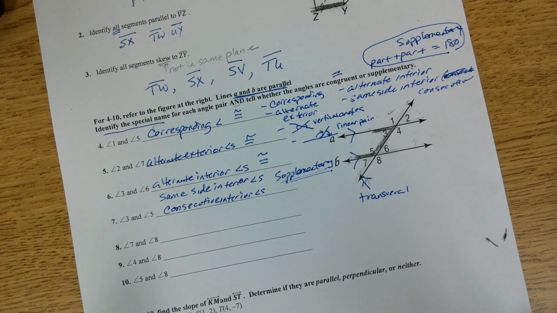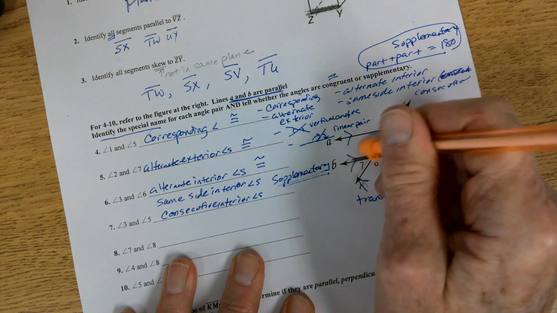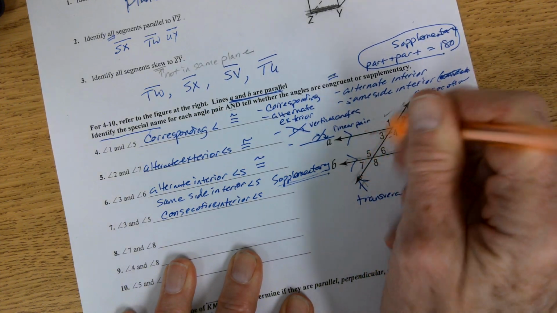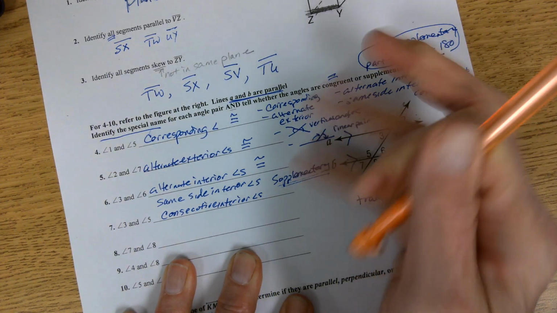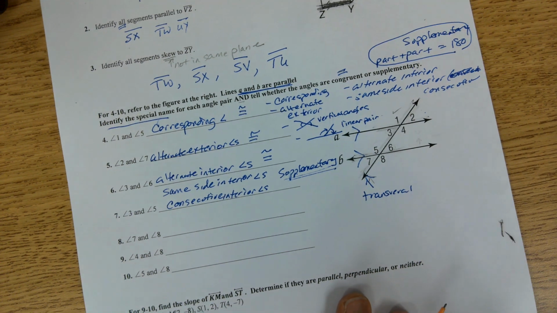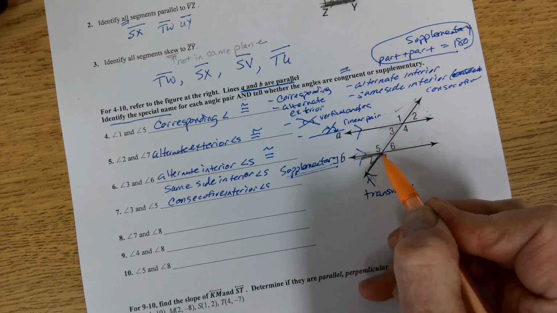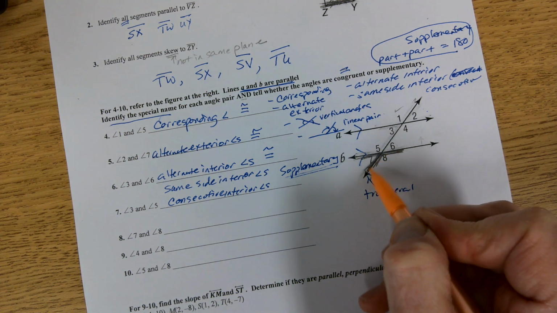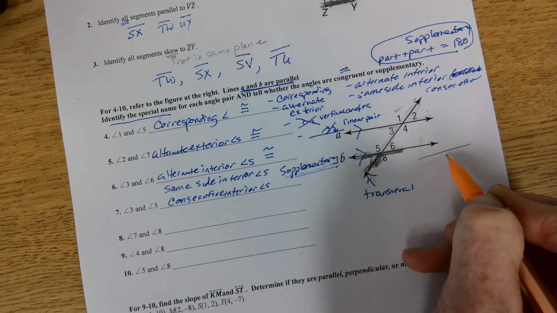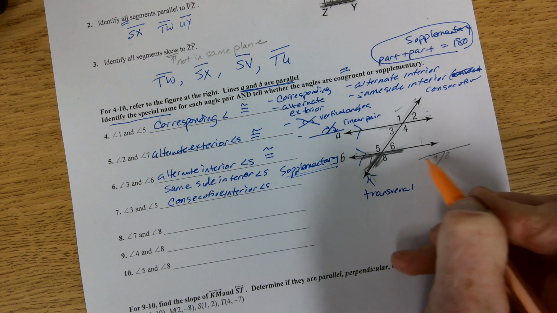Okay, angles 7 and 8. So again, I'm going to erase. I think it helps when you scribble it, highlight it, use a different color or something. I like the pencil, so I could erase it. Okay, 7 and 8. Oh, this is a tricky one. Okay, 7 and 8. It's like this. This is 7 and 8.